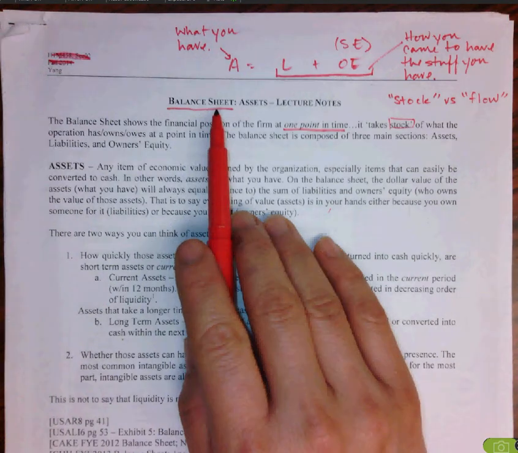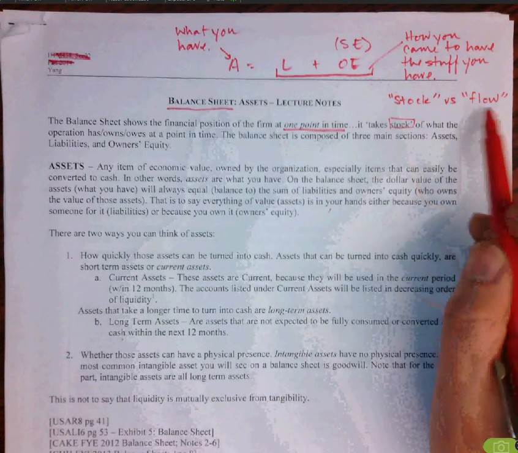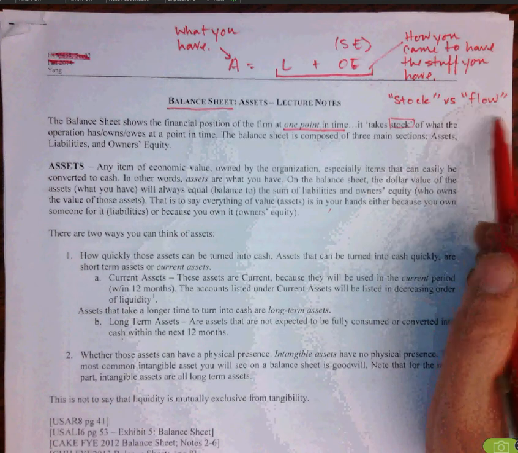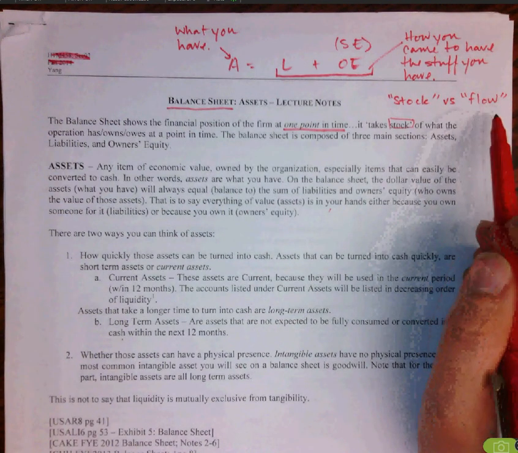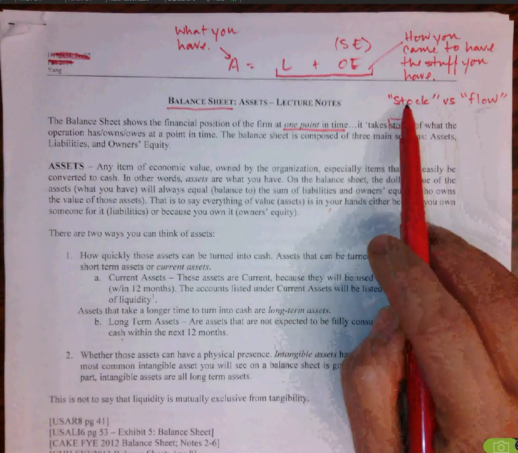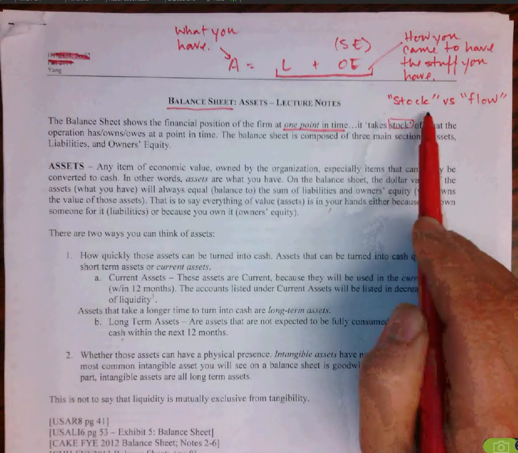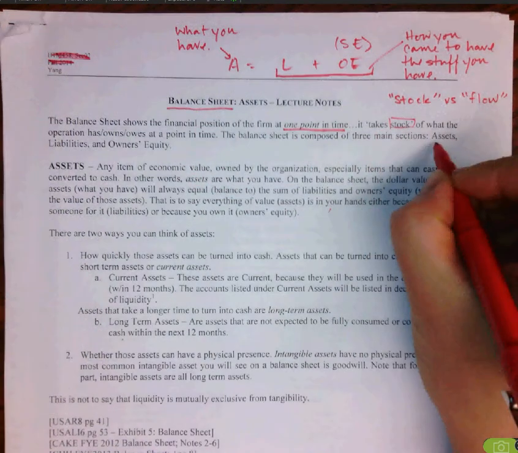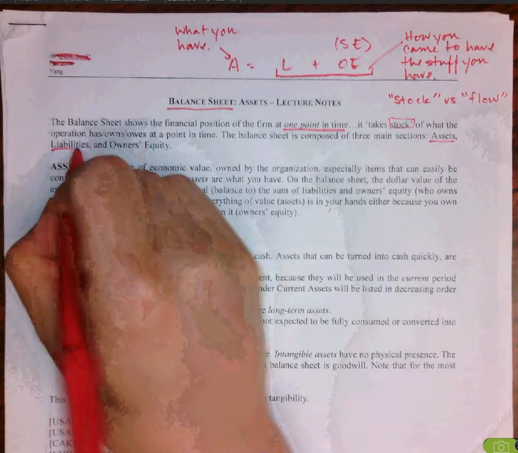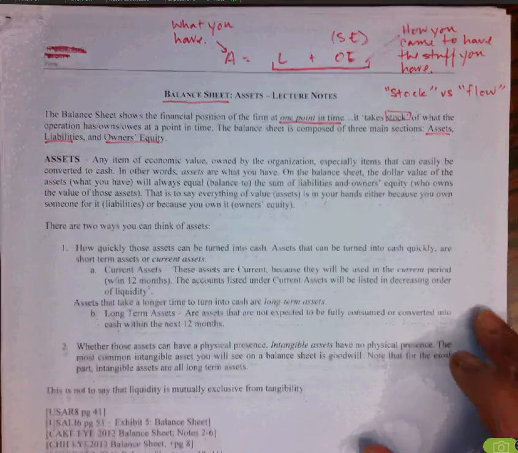You won't know just from a single balance sheet what happened during the year, the flow of items, the flow of funds during that year. So that's the difference when you hear people talking about stock versus flow. Okay, so balance sheet. Again, we're going to emphasize that there are assets, liabilities, and owner's equity. The liabilities and the owner's equity lectures will come later on.